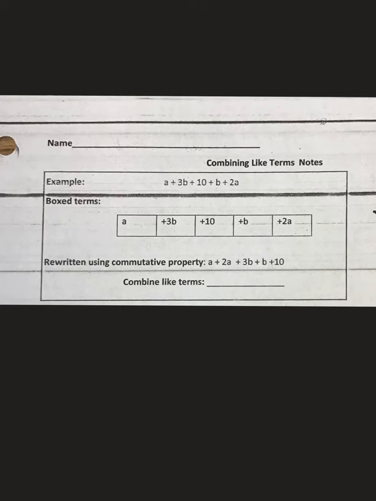All right, guys, so today we are going to talk about combining like terms. So if you think back to the notes that we took a couple days ago, we talked about what like terms were. And remember, like terms are terms that have the same variable, and they are also raised to the same power. So we're going to do this first example together.